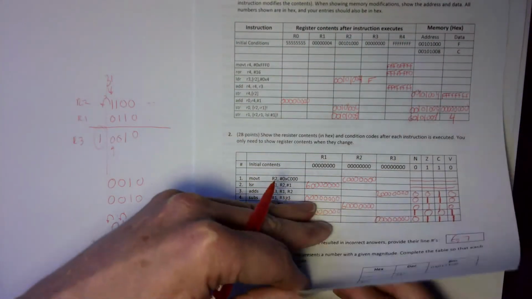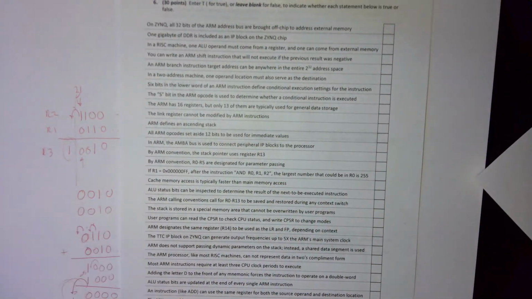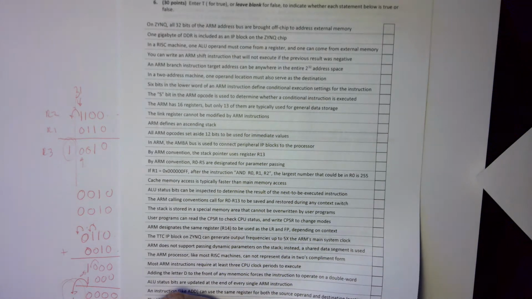Okay, let's move on to the true-false section, which we already did. A bunch of you sent me your comments on certain problems, and I think in every case I agreed with everybody that wrote and gave you the points back. So we've already done this. If you missed the last lecture, you can go back and look at the recording.